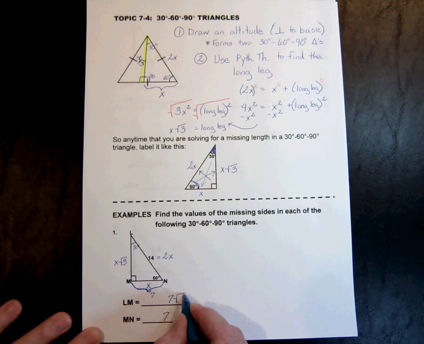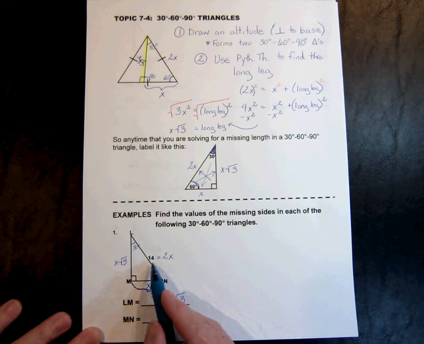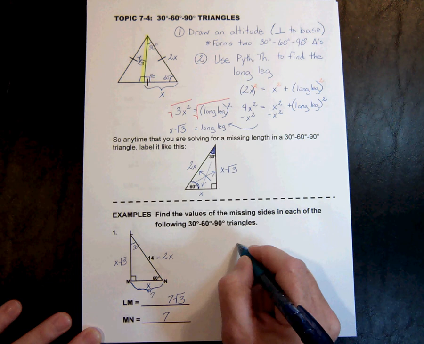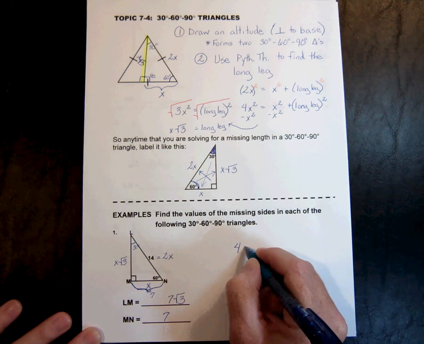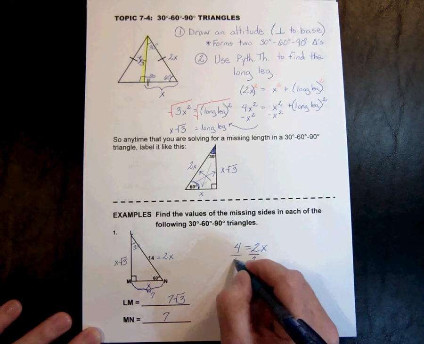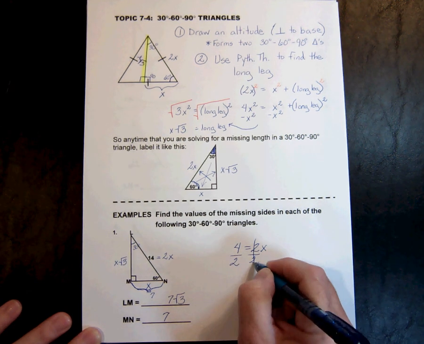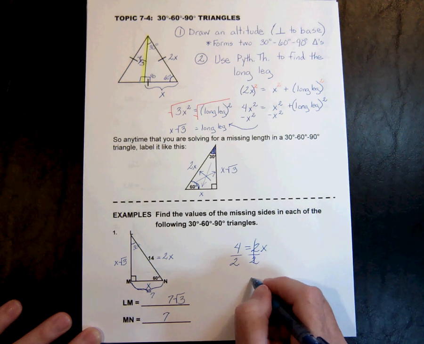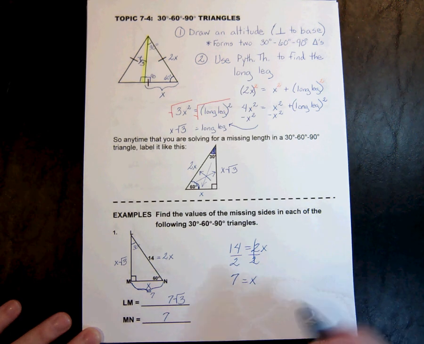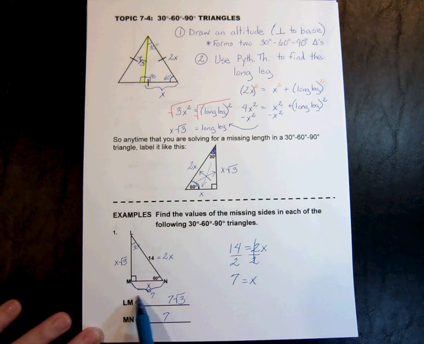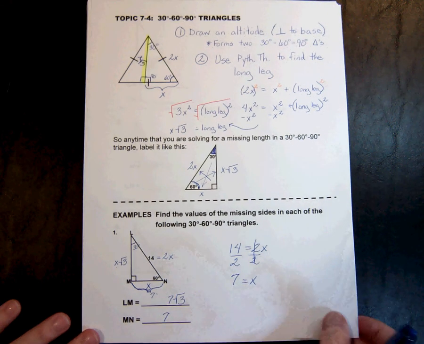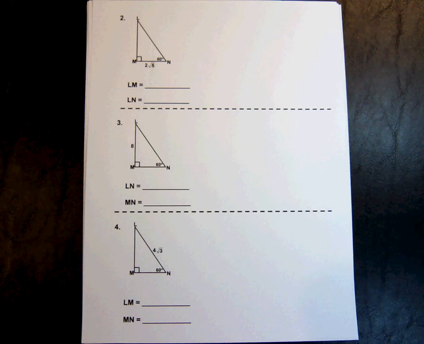7 square roots of 3. You can also show it by solving for this, and that is 14. Well, we've already done this. 14 is equal to 2x. Divide by 2 on both sides, and we get x is equal to 7. So this is a case where you're just taking that 7 and plugging it into the x. Not always doing that when you've been given the hypotenuse.